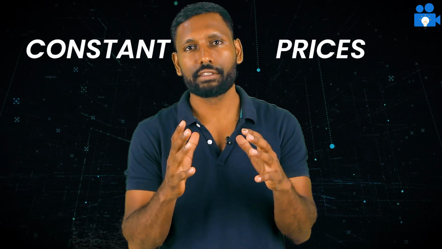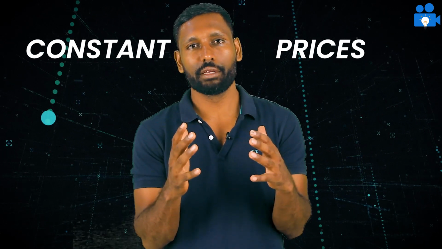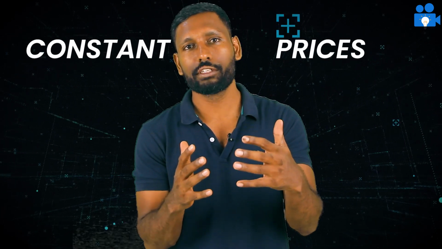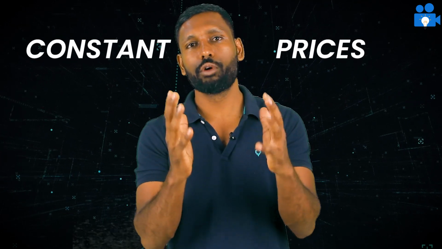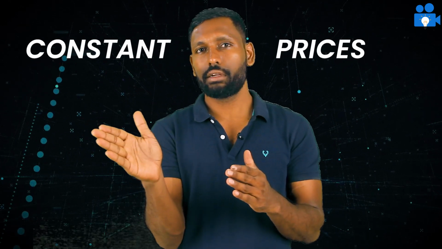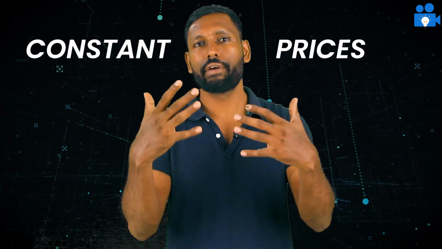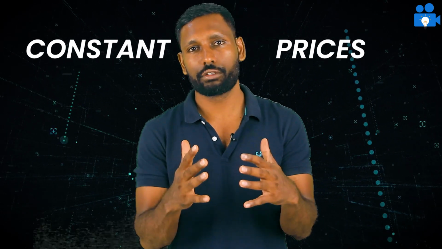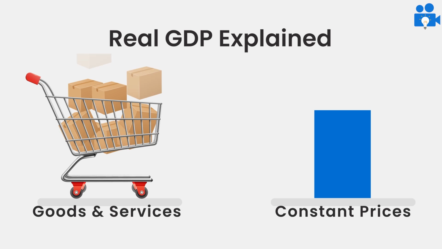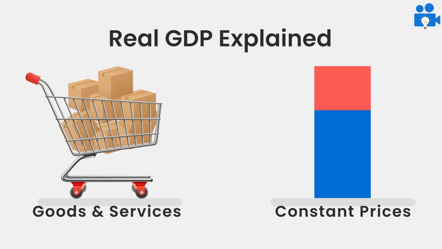GDP constant prices is also called real GDP because it is the real value of goods and services produced within the borders of a state. They take a base year and calculate the quantity and the value of goods and services produced. When there is more production, that's when the real GDP increases. If there is no production, then it stays constant.